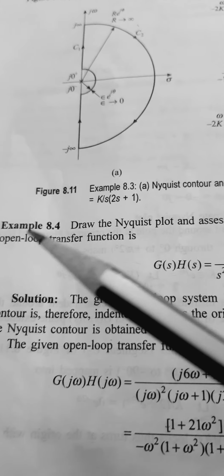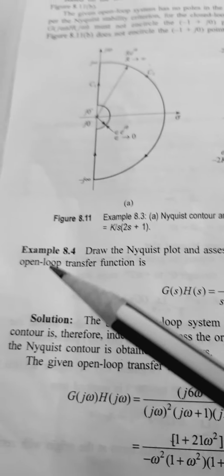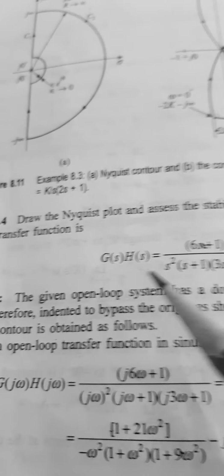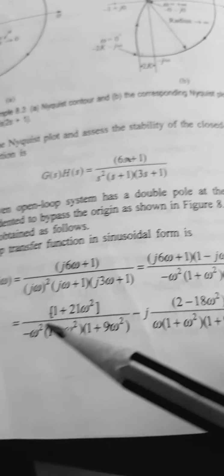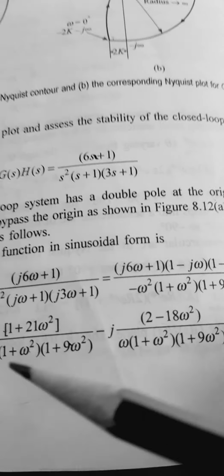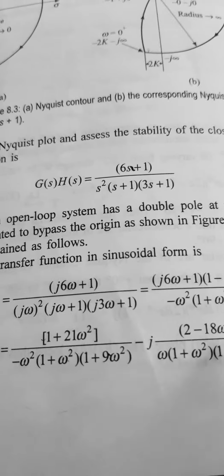Again, I'm explaining some of the clarification I need to give for this example 8.4. It is on page number 538. So, after you are converting into sinusoidal form and avoiding j in the numerator, you are making it as a real term and imaginary term.